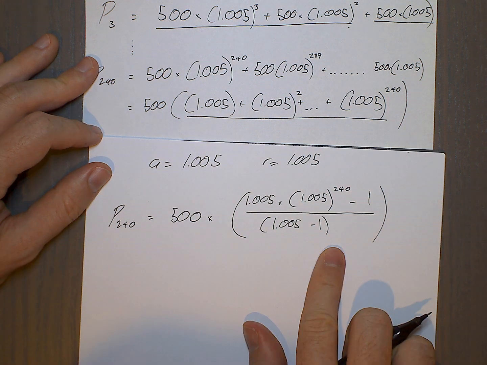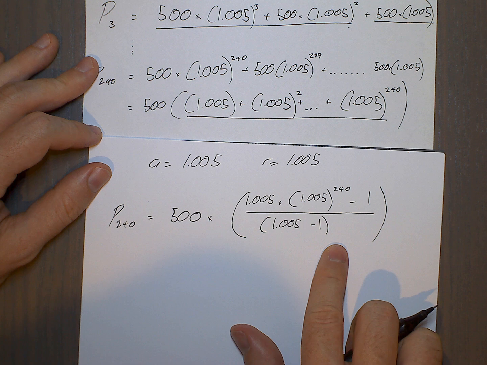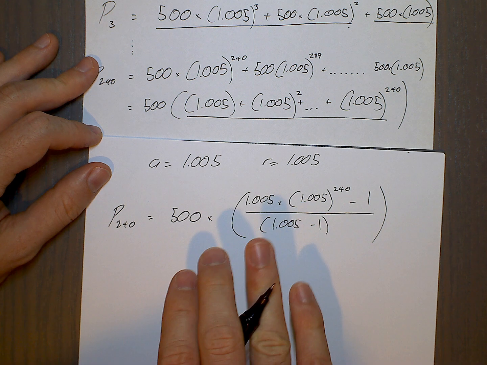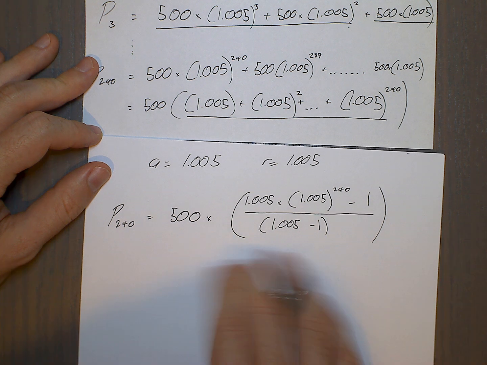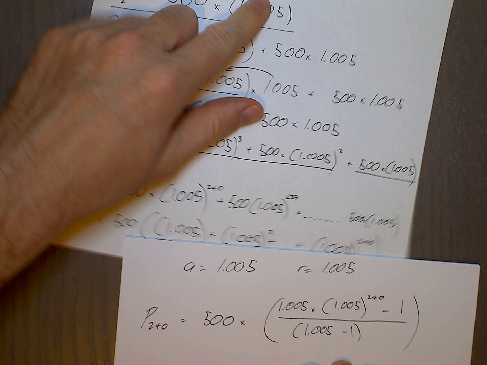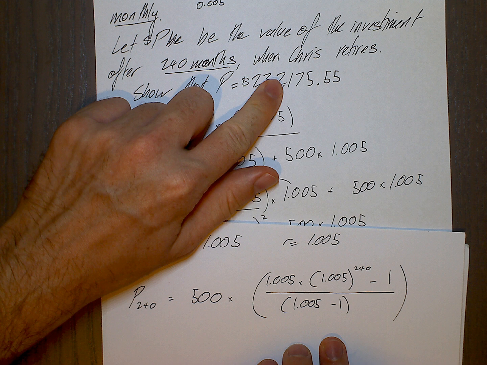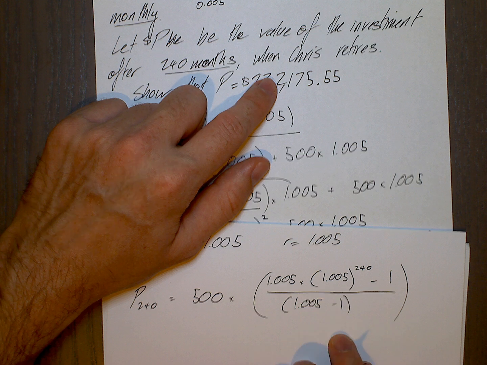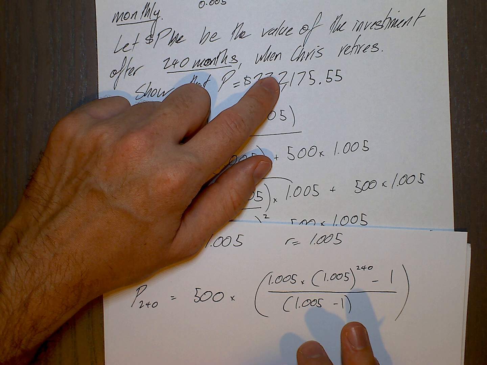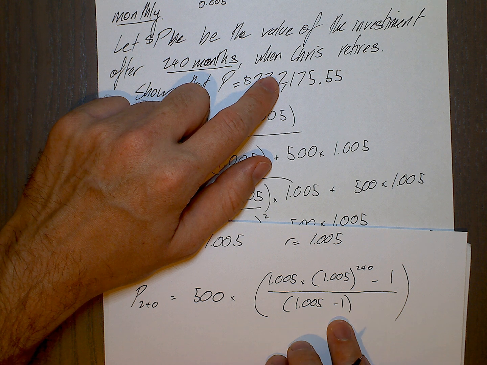So here, we're going to be proving what happens. And now, this is the part I want to just quickly address. Because if we put this in our calculator, we will get our answer quite easily. But there is something that happens here that I want to address.